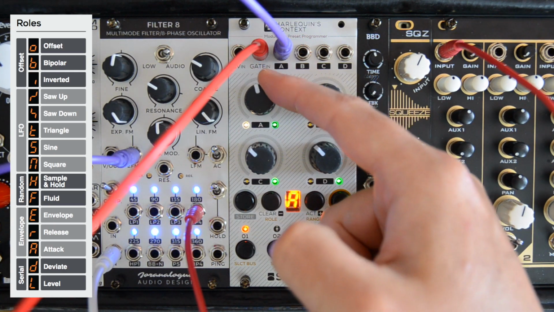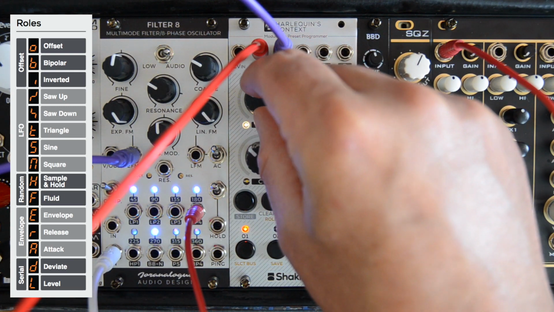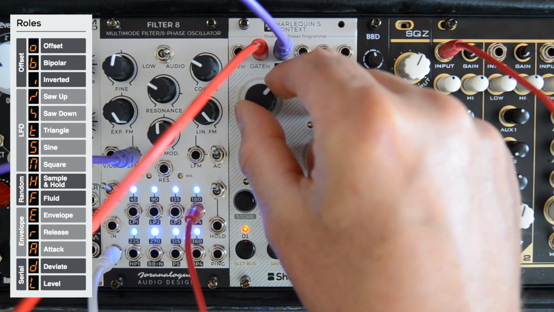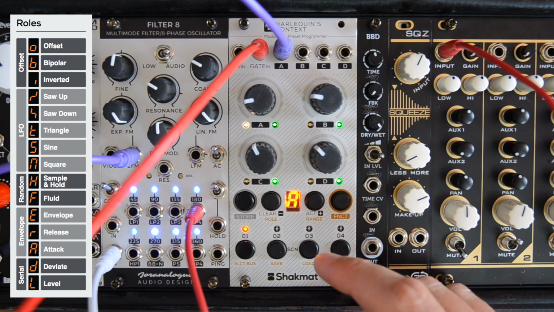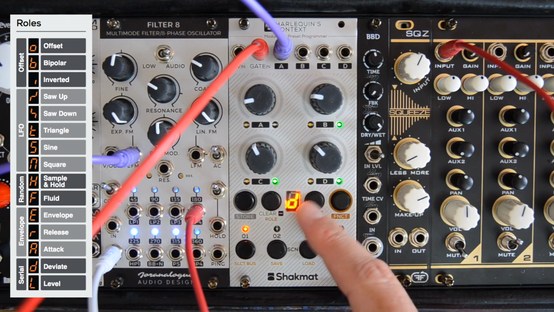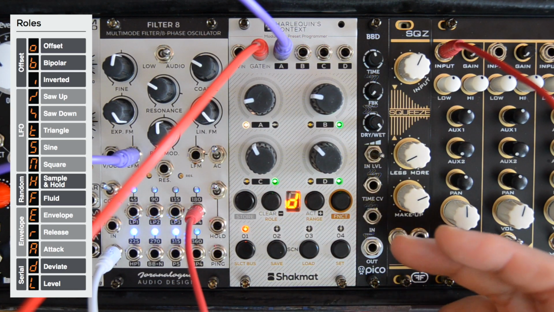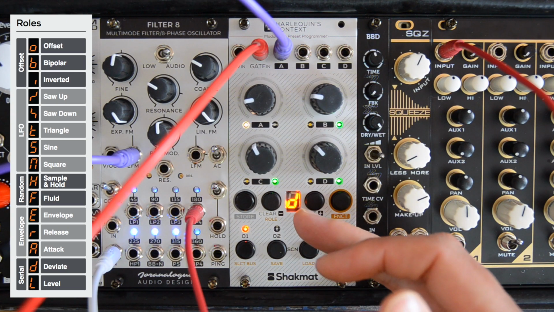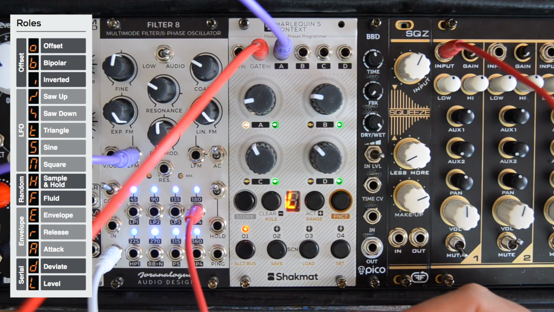The next envelope mode is just an attack envelope. For this I need to lengthen my gate again. Now the two next roles are special roles called deviate and level. These two roles just look at what the channel before it is doing, and the deviate role offsets this signal, and the L mode attenuates this signal.